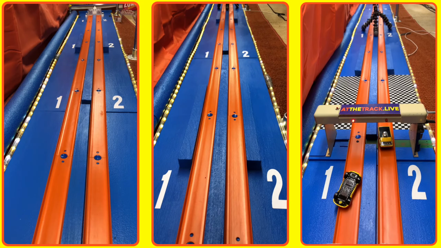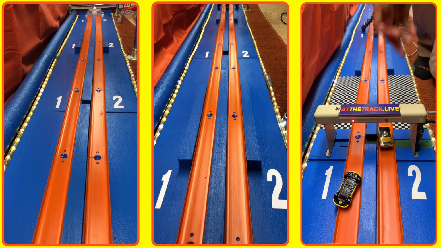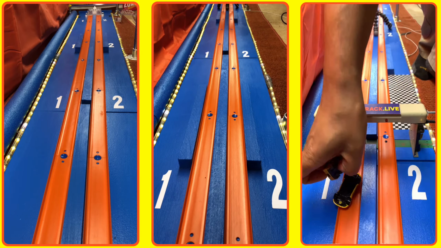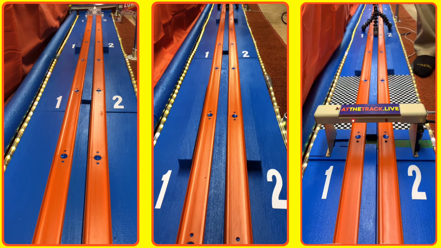And once again, the car with the narrow wheelbase sort of bounced around the track and lost by a lot, which is entirely predictable. In fact, I predicted it. So, we will switch sides of the track, let these cars race again, because it is best 2 out of 3.